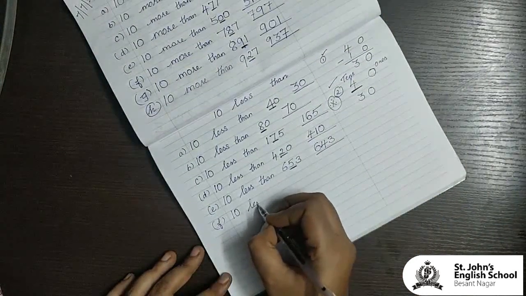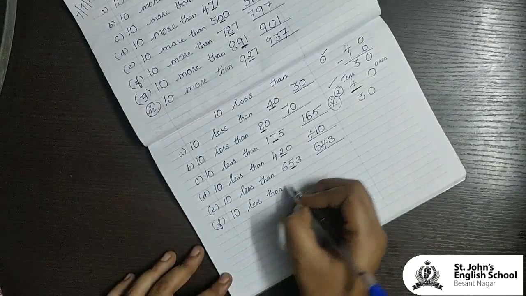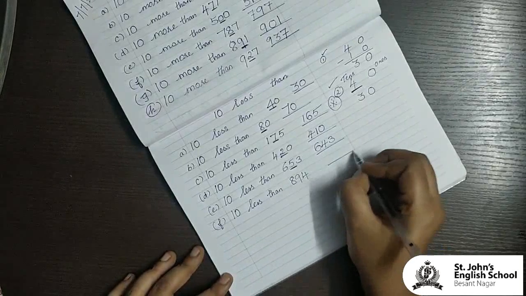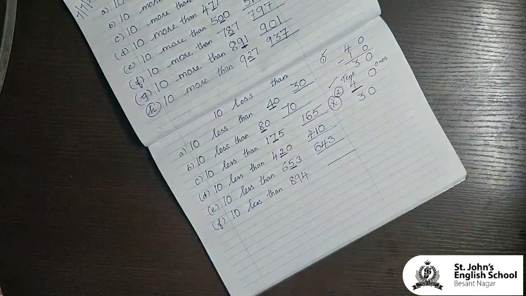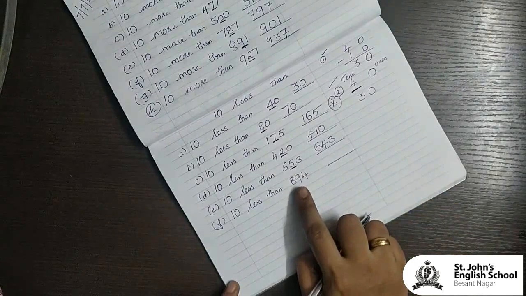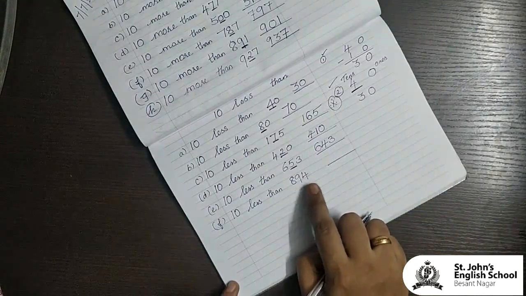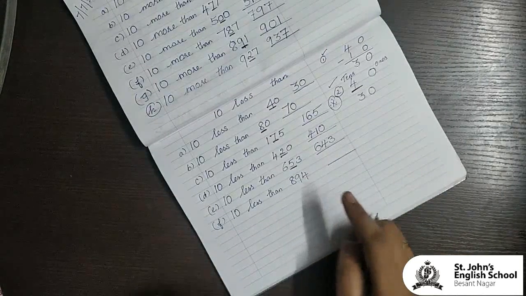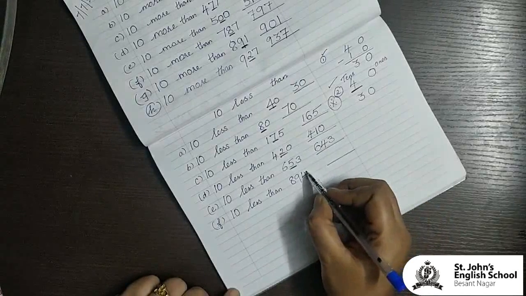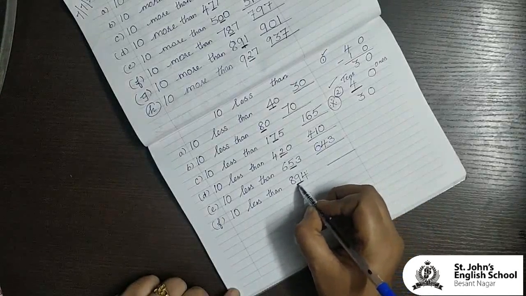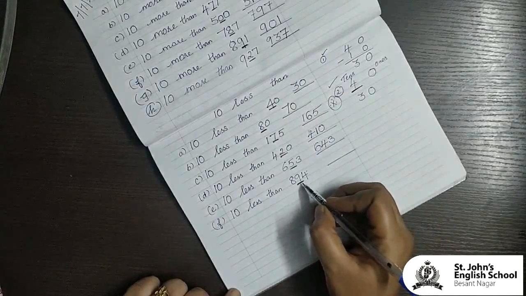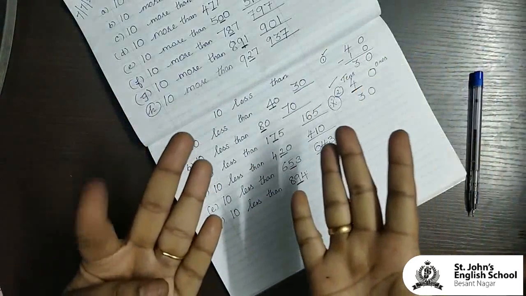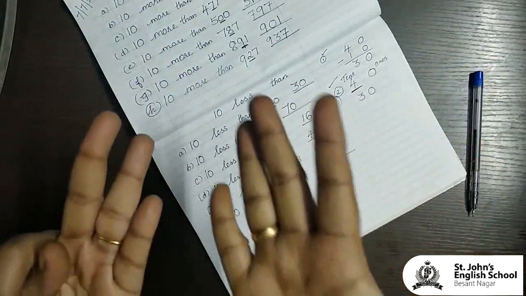10 less than 894. So what number is there in the tens place? In the tens place we have number 9. So I am going to underline that. So out of 9, I am going to take away 1. So what is the balance?